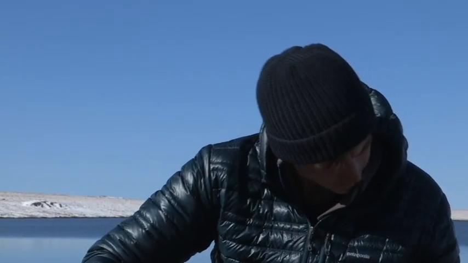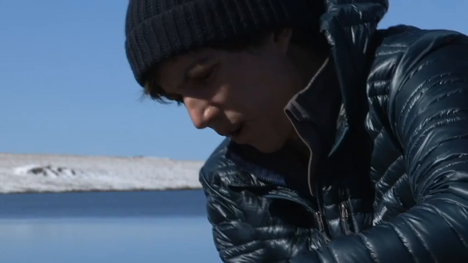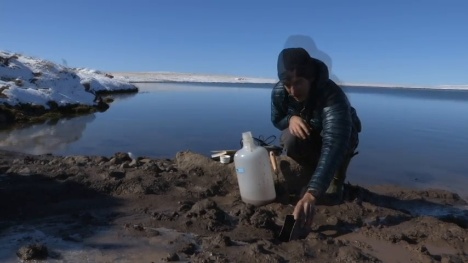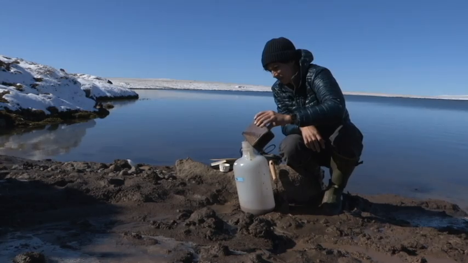And then when I'm ready to collect, I use a smaller bottle to just collect water and pour it into the larger one. And that's the water we'll actually take home and analyze further in the lab.